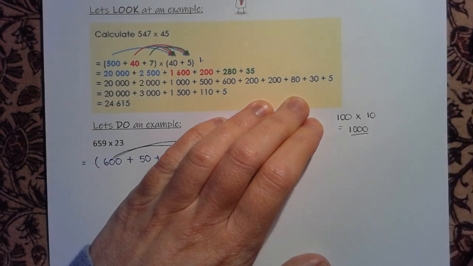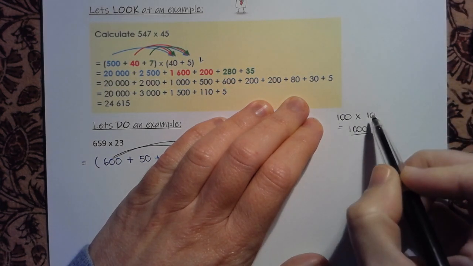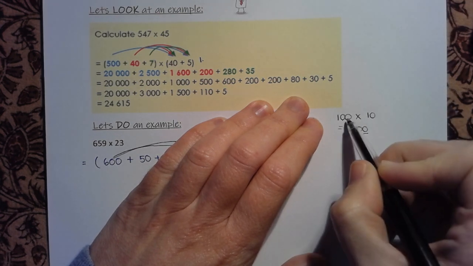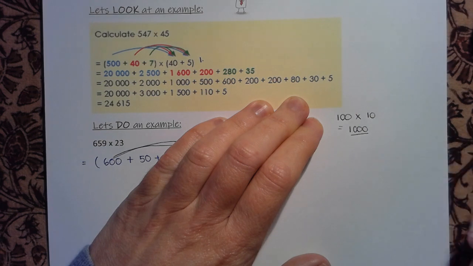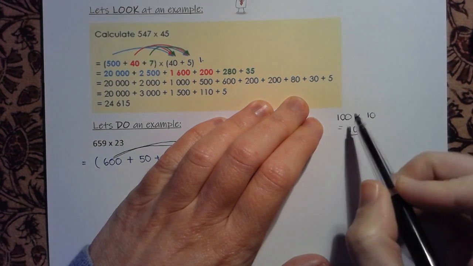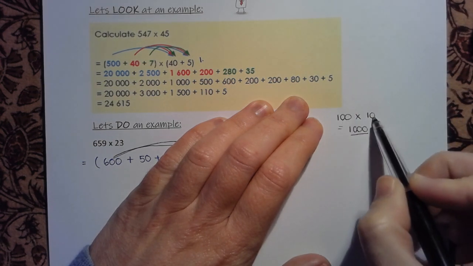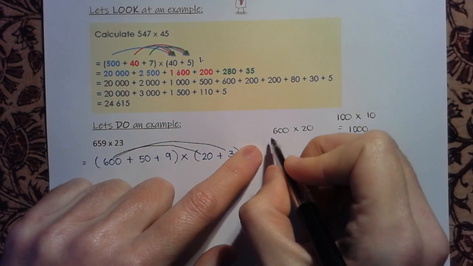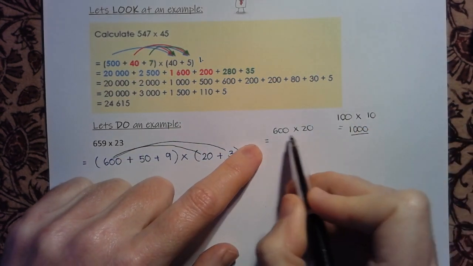Okay, there are 3. So that means if I have numbers with zeros at the end, like 100 and a 10, then my answer will have the same amount of zeros. Okay, so here is 1, 2, 3. So my answer will have 3 zeros. So that's the same for working out a question like this.